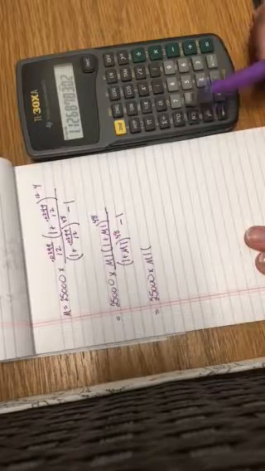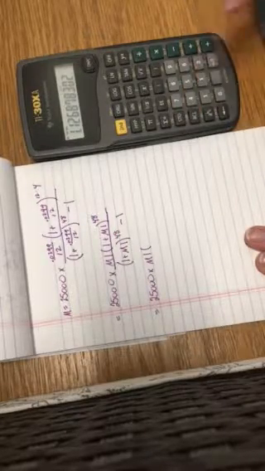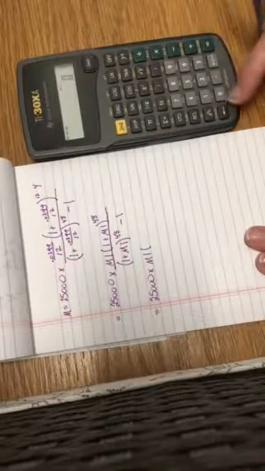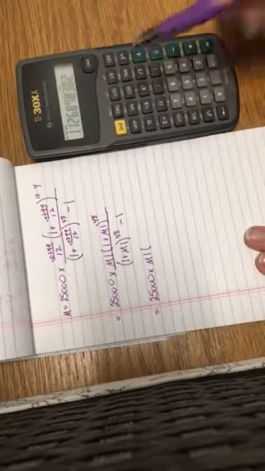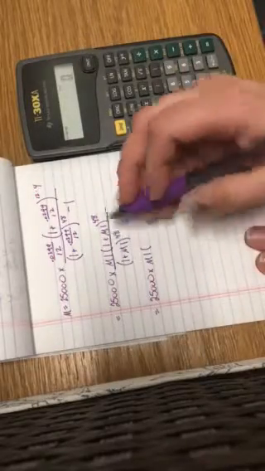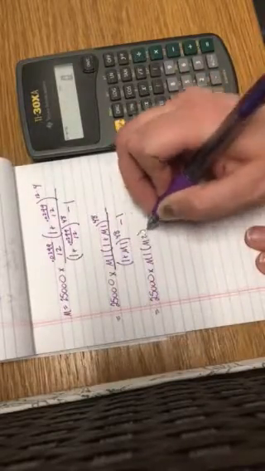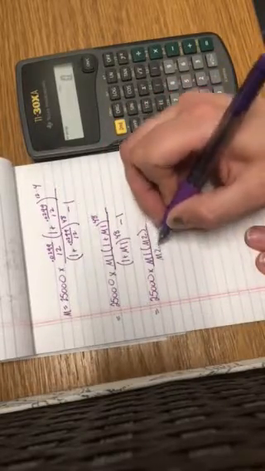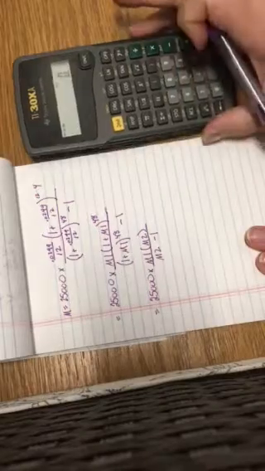So you use the STO button, store, 2, and then clear it. And you can see that it's there by pressing recall 2. Pulls that same number back up. All right, so instead of 1 plus M1 to the 48, I'm going to put an M2. And then 1 plus M1 to the 48 minus 1 is M2 minus 1.